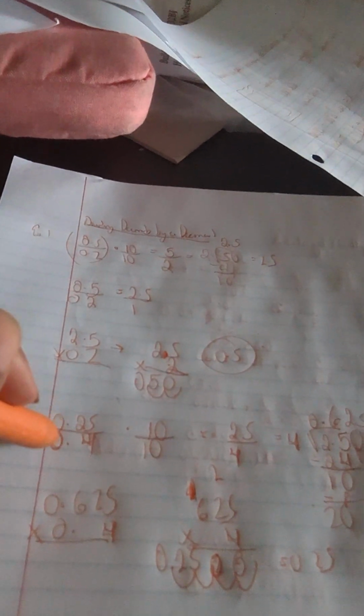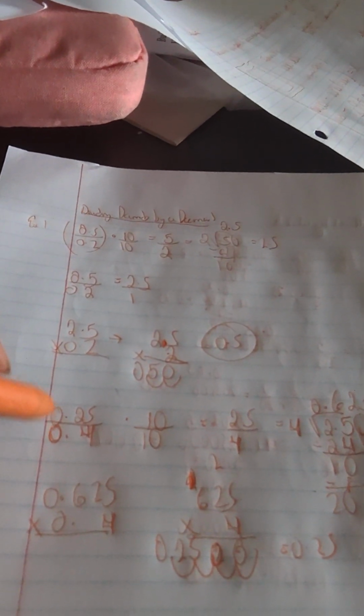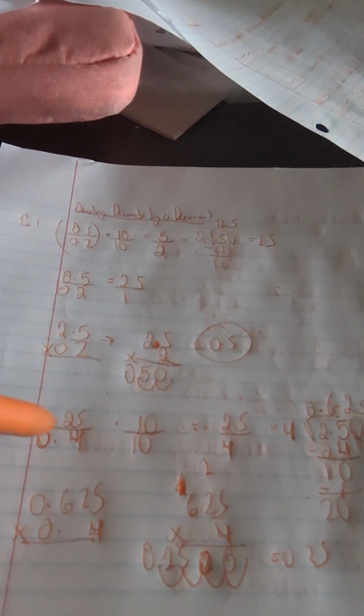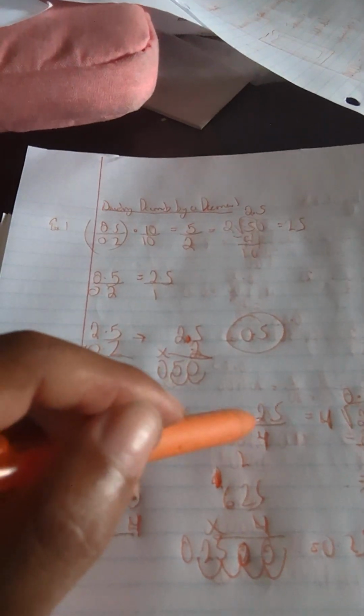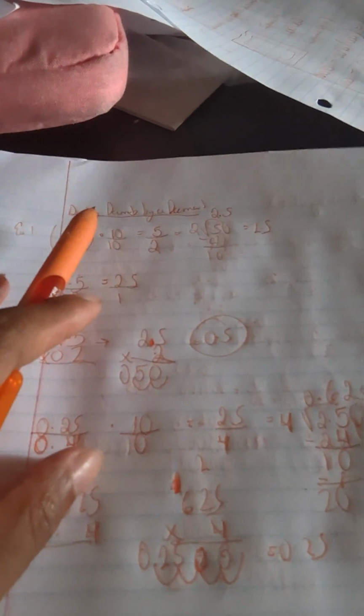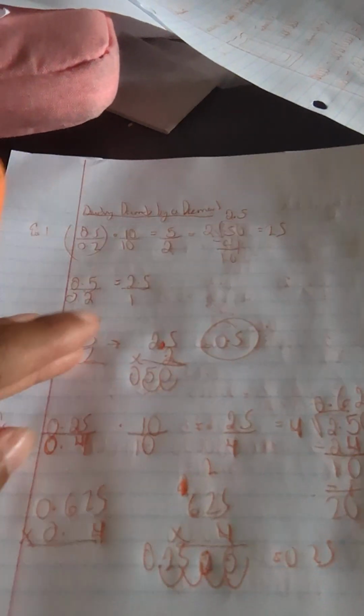In this example, we have a situation where we have 2 decimal units on the top and 1 on the bottom. When you have a situation like this, you want to make the bottom part a whole number, and then you just divide it as if it's a decimal by a whole number, which we learned in a previous lesson. And then you get the answer.